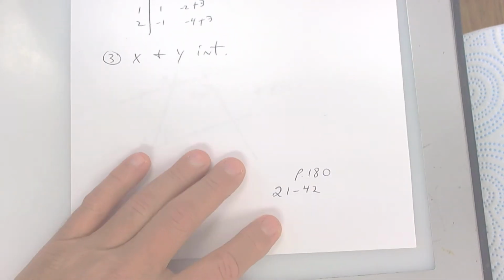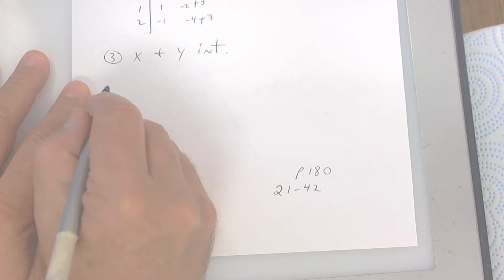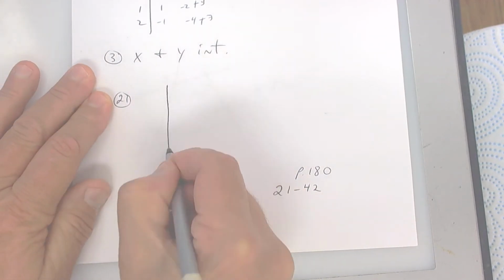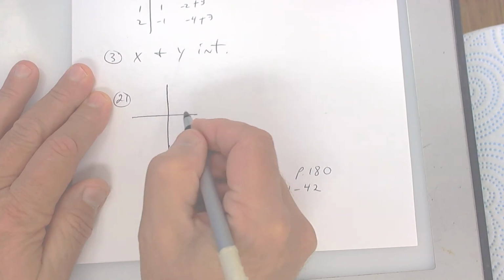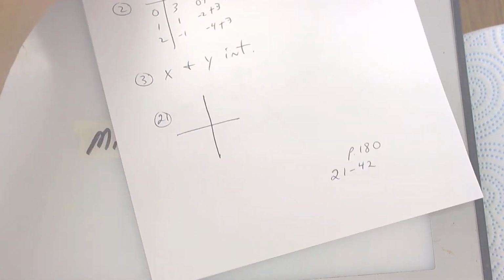Here's your assignment for today. You don't need graph paper, so for each problem, let's say number 21, you just draw a little graph. You don't have to put a lot of tick marks. And I don't care which way you graph it unless they specify.